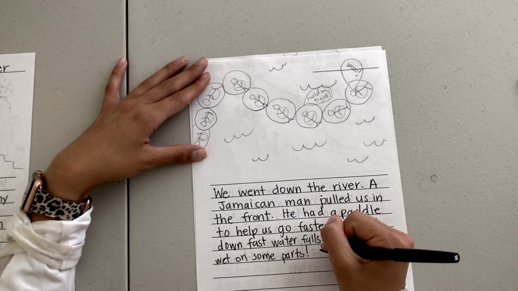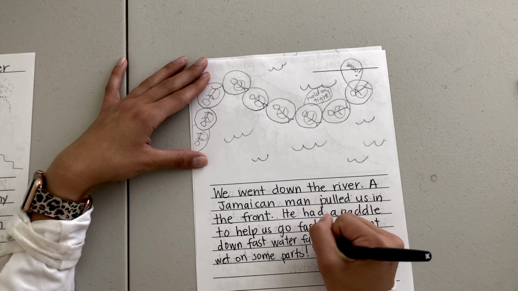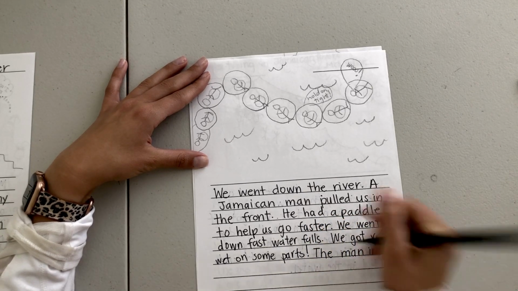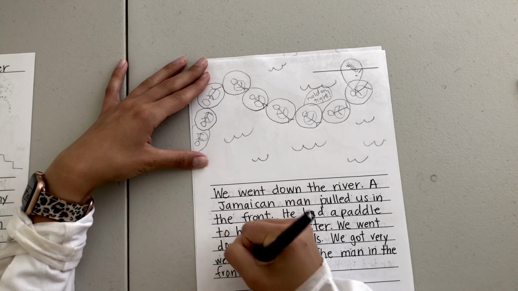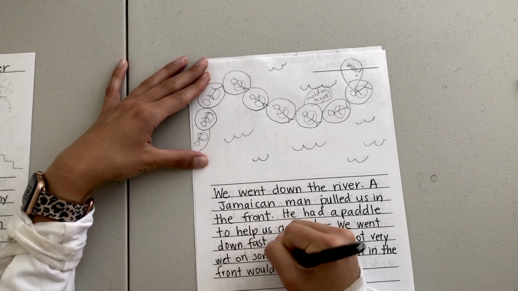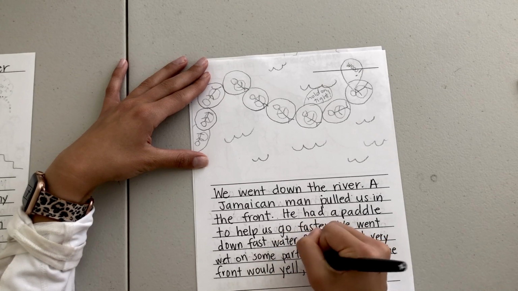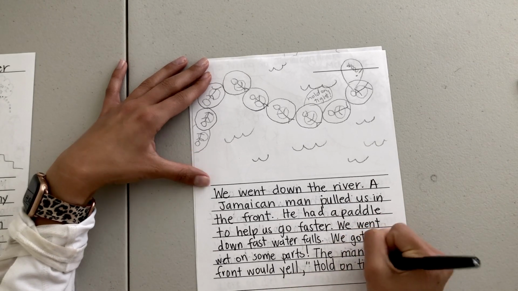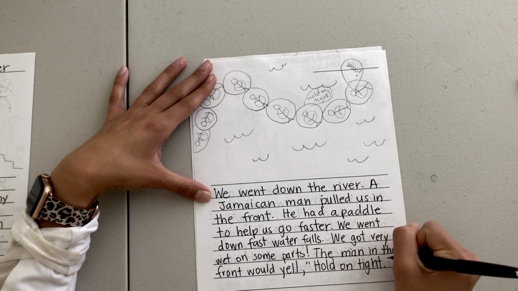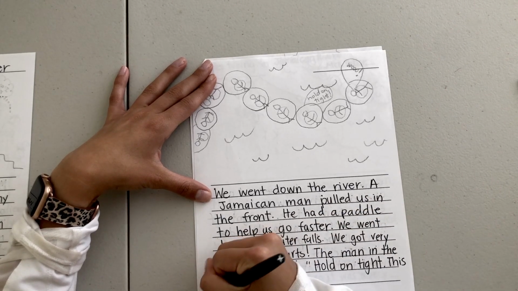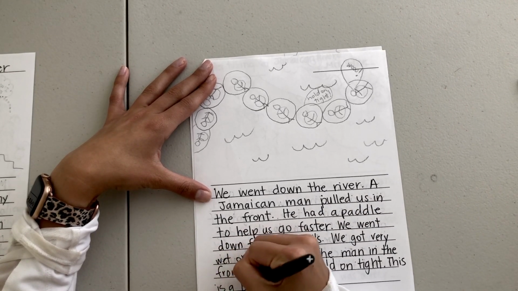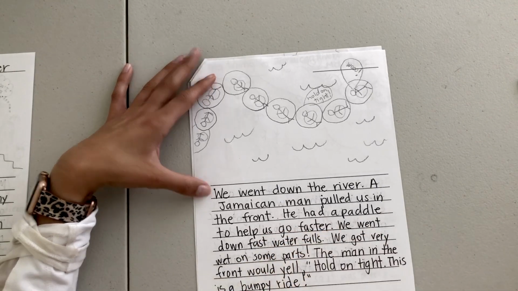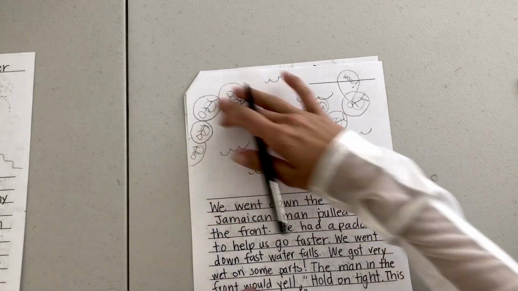Ooh, I could try to add some dialogue. The man in the front would yell, "Hold on tight. This is a bumpy ride." He would yell that. There we go. I added a little bit more to my big thing that happened, which was the actual tubing part.